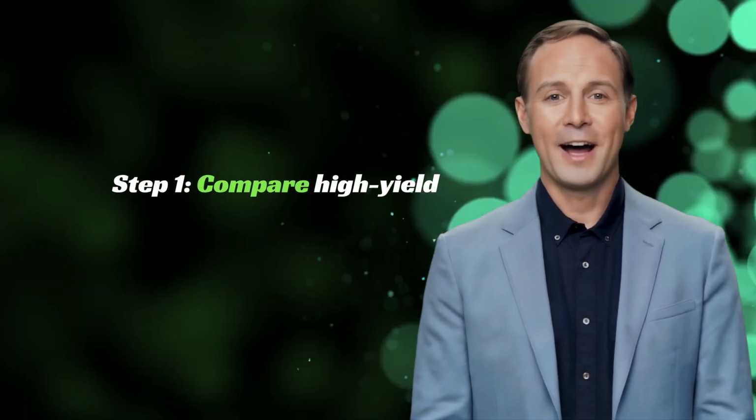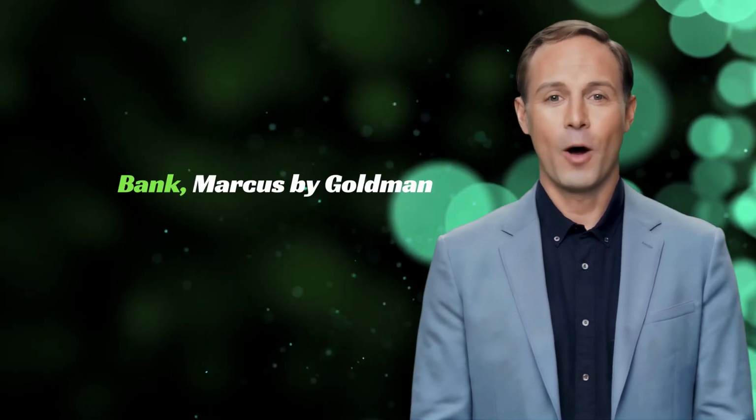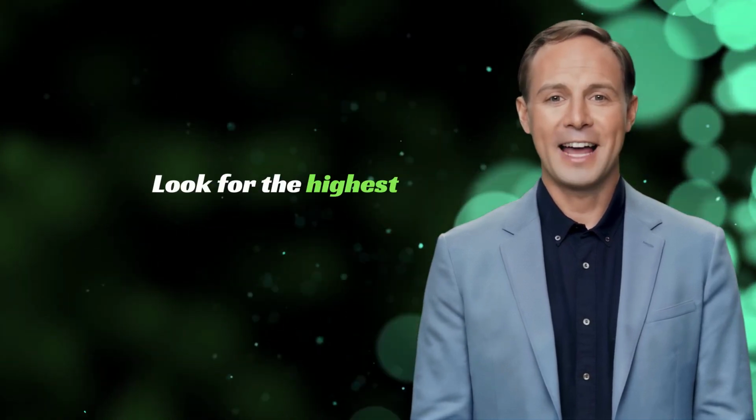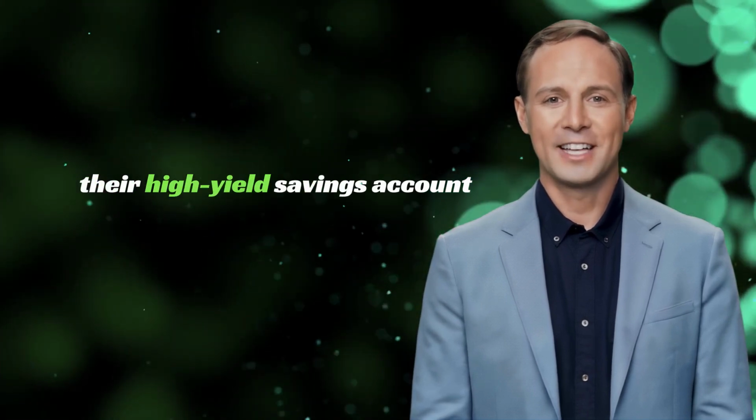Step 1. Compare high-yield savings account options from online banks like Ally Bank, Marcus by Goldman Sachs, or Discover Bank. Look for the highest APY with no monthly fees. Step 2. Visit the bank's official website and click on Open Account or Apply Now for their high-yield savings account product.